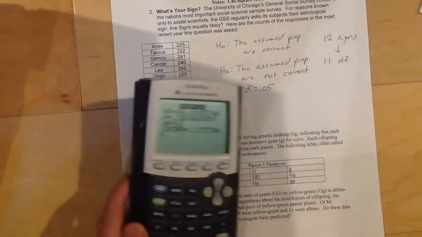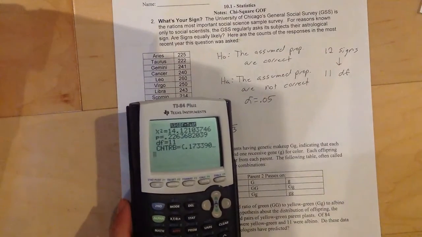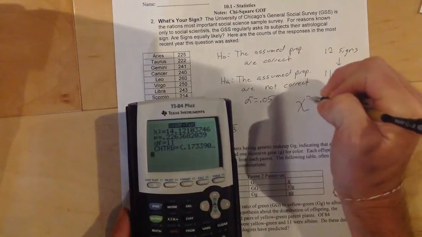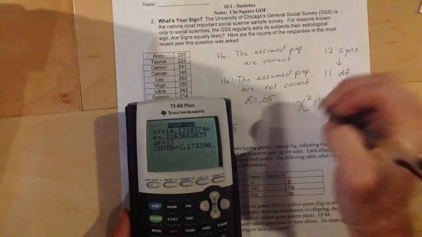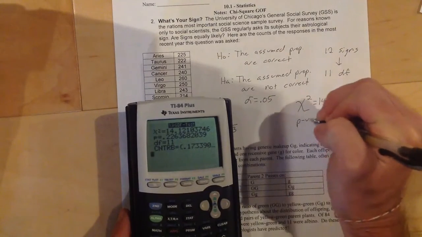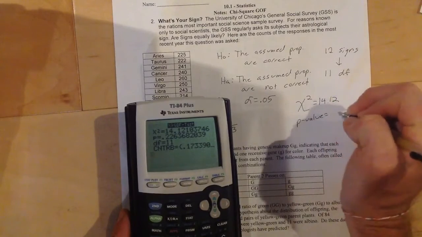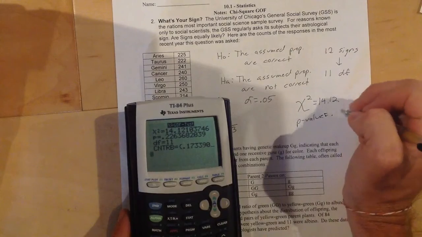We get a chi-squared statistic of 14.12. We get a p-value of 0.2264.